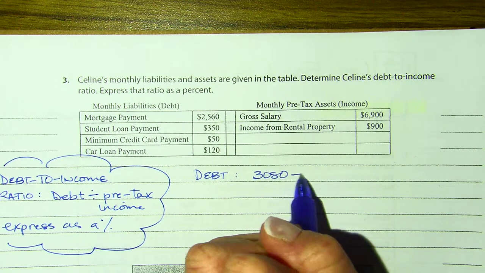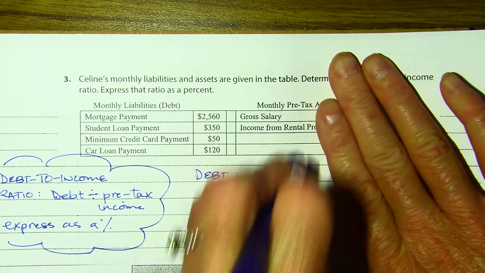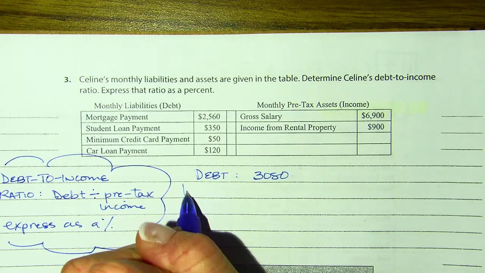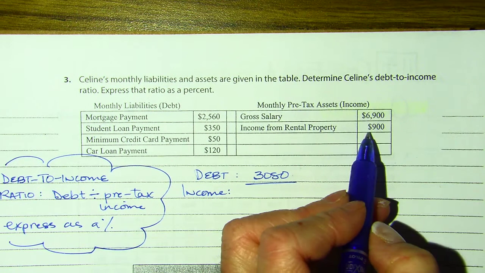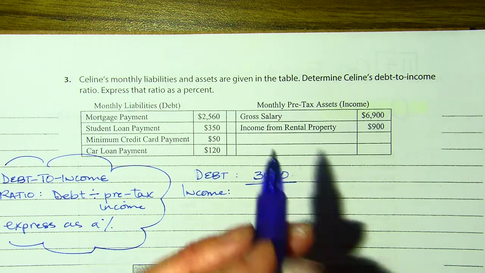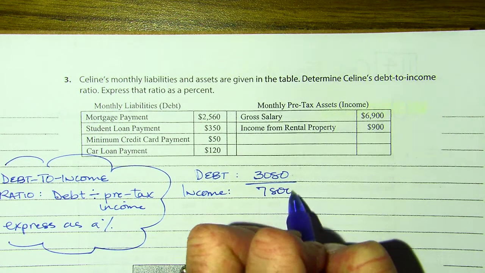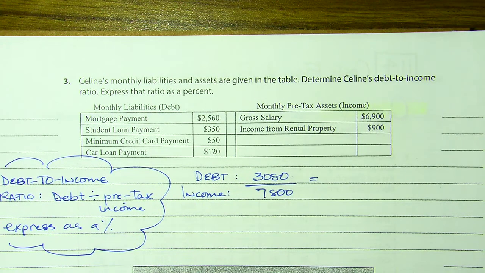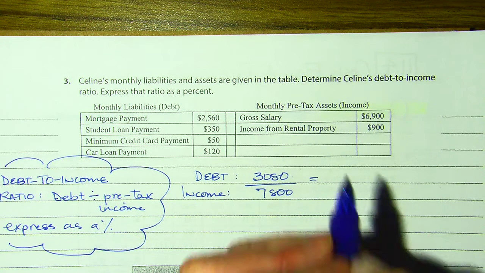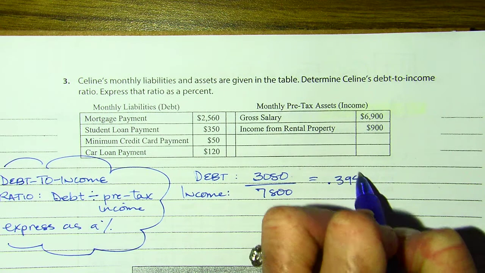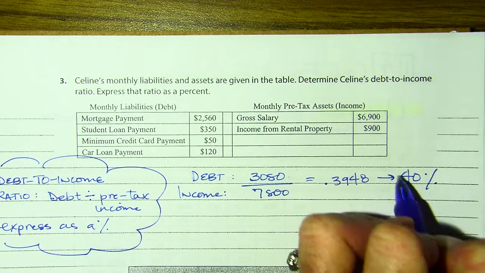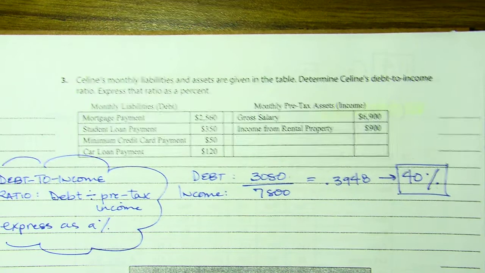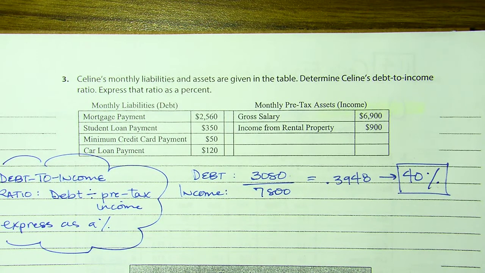And I'm going to divide that by her total income, which is 6,900 plus 900, and I get 7,800. And so 3080 divided by 7,800, I get 0.3948, which as a percent would be 40%. So 40% is debt to income. So 40 debt, income 60.